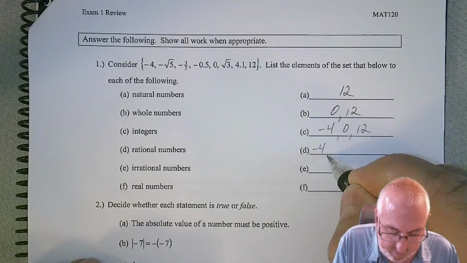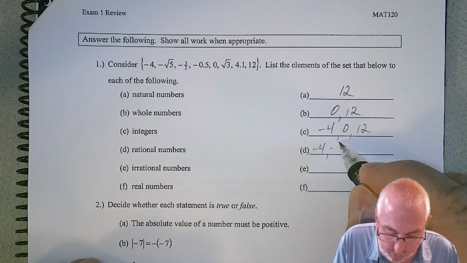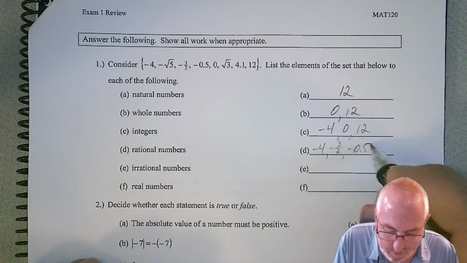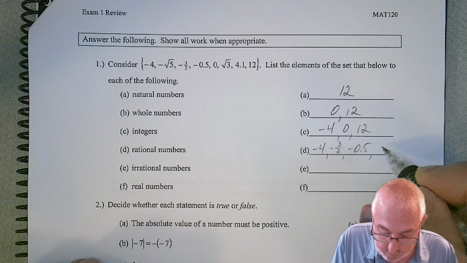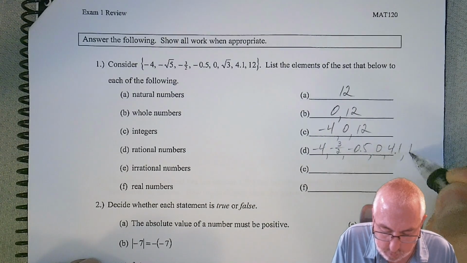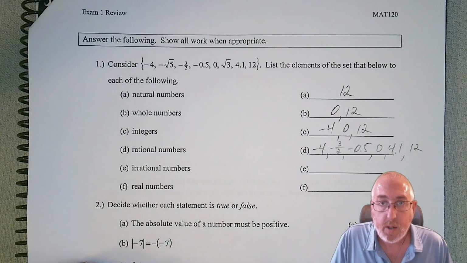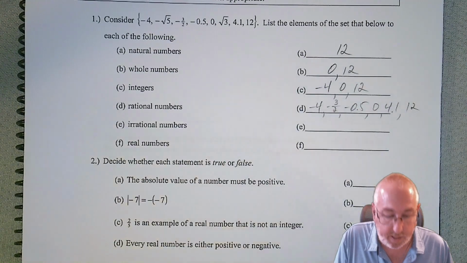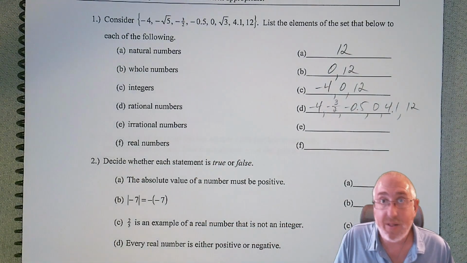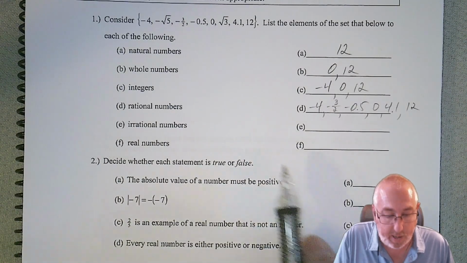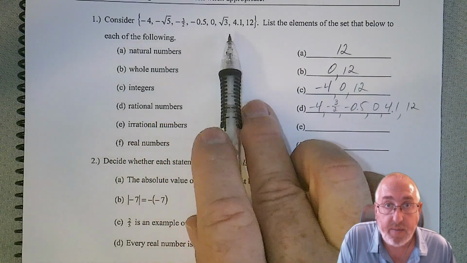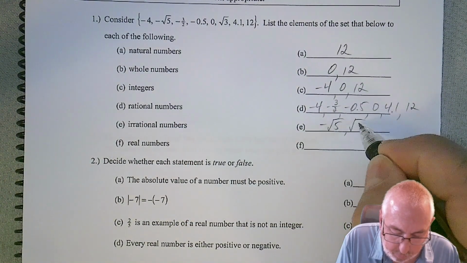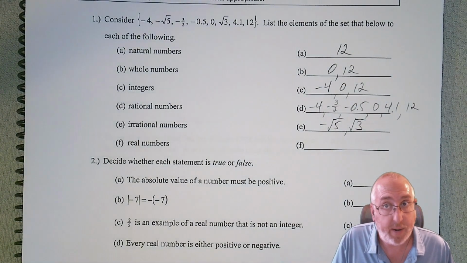Now it doesn't have to be in numerical order, but I'm a math nerd, so I like to put them in numerical order. So once we get the rest of those, 0, 4.1, and 12. So looking good. All right, let's shift this up a little bit. And so next we have our irrational numbers. So pretty much anything you haven't listed yet should be irrational. So that would only be the negative square root of 5 and the square root of 3. Remember, it can't be in both of those groups. It's either rational or irrational.